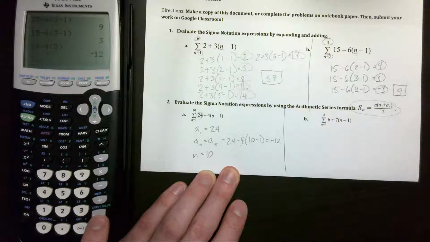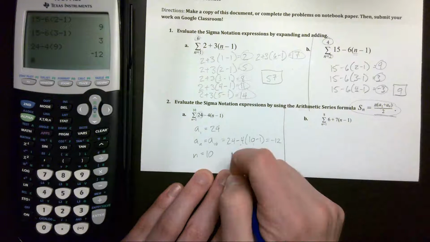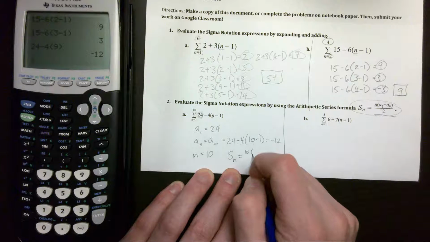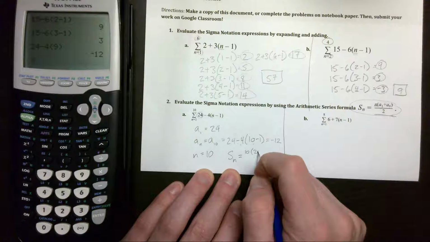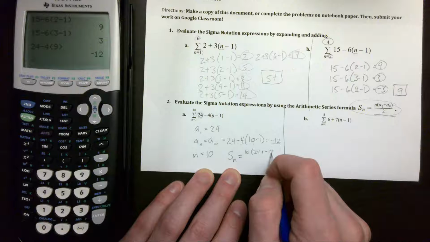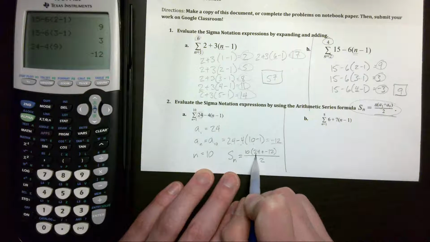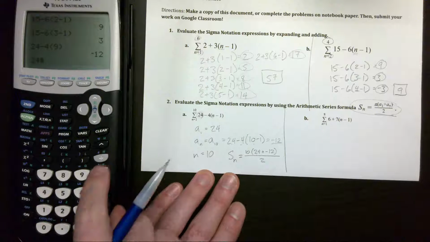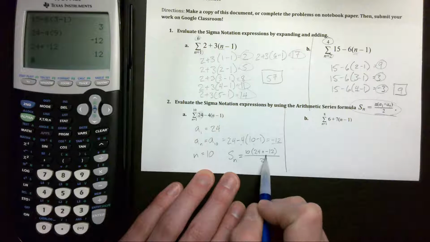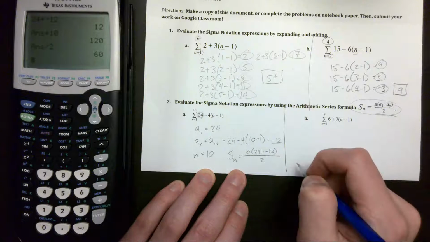So then I need to use this formula. So let's rewrite. n is 10, a1 is 24, plus an is negative 12, all over 2. So then I get 24 plus negative 12 is 12. 12 times 10 is 120, divided by 2 is 60. So my answer here is 60.